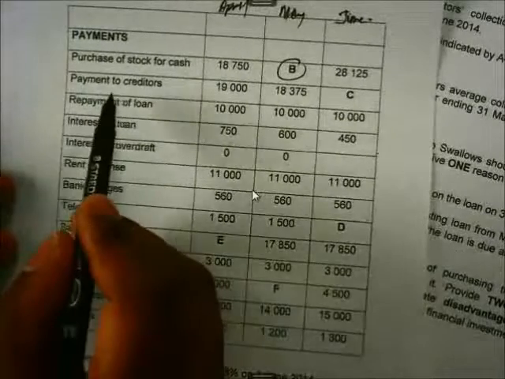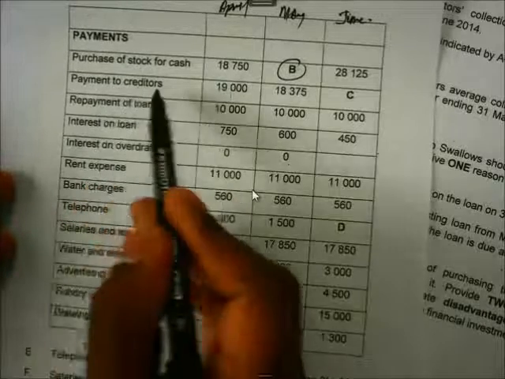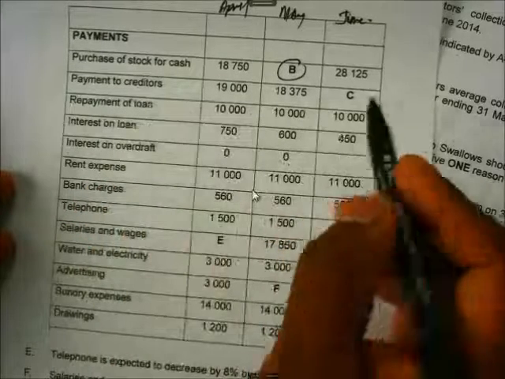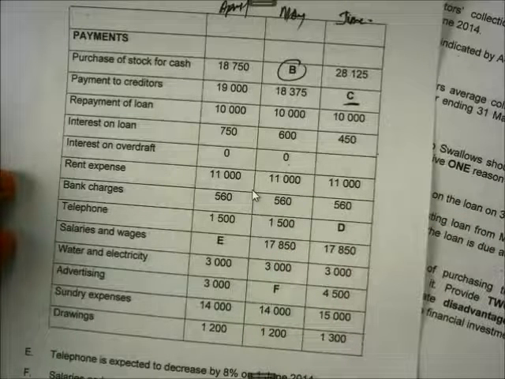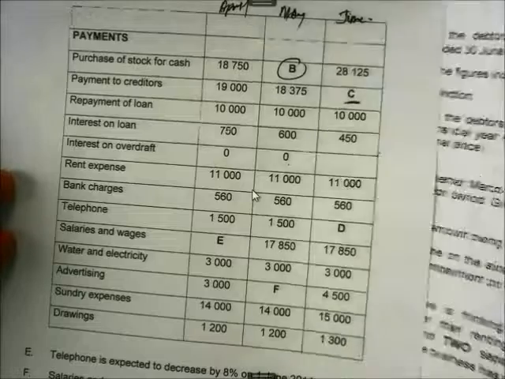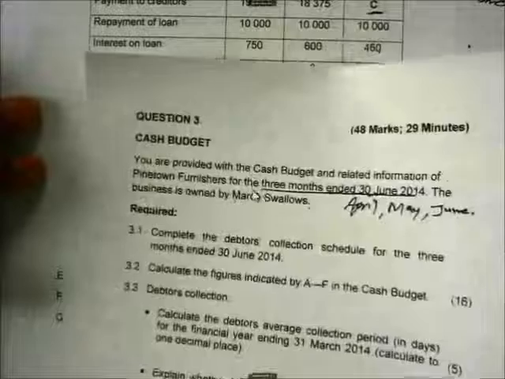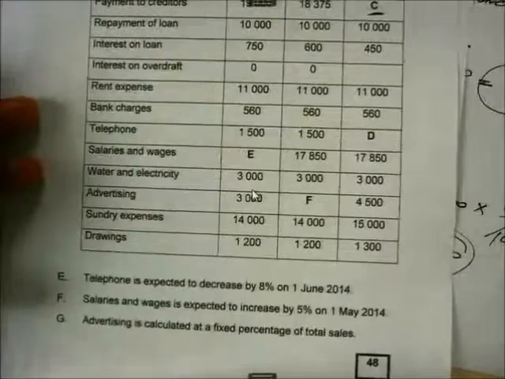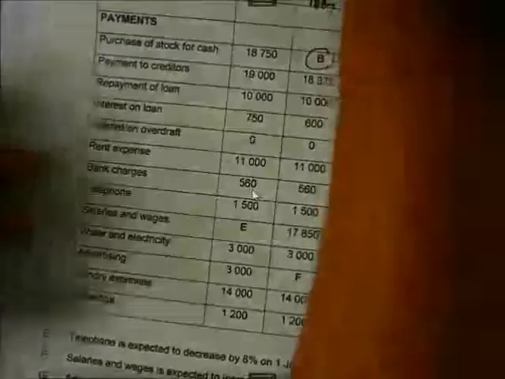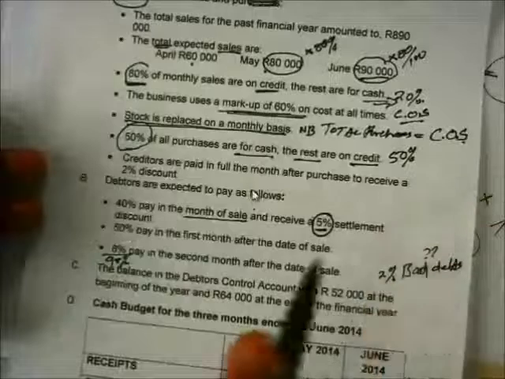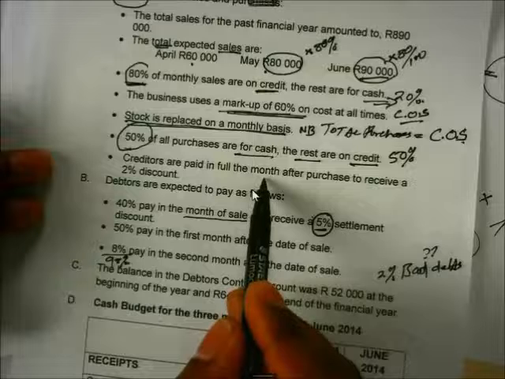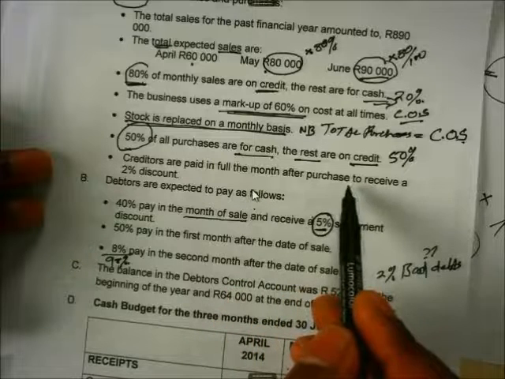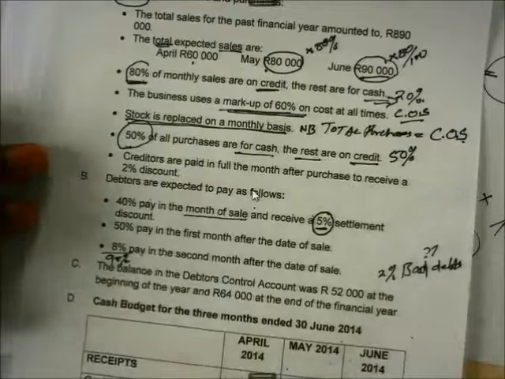C, they say, what is the payments to creditors for the month of June? How much are you going to pay to creditors for the month of June? How are creditors paid? It brings us here. Creditors are paid in full the month after the purchase to receive a 2% discount.